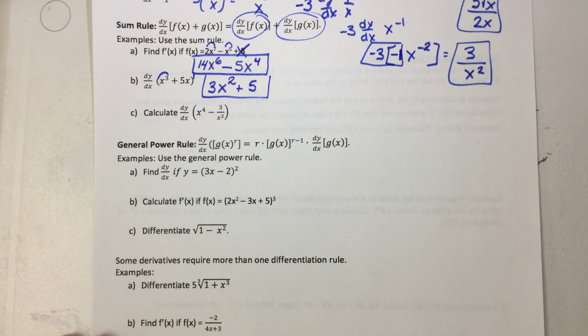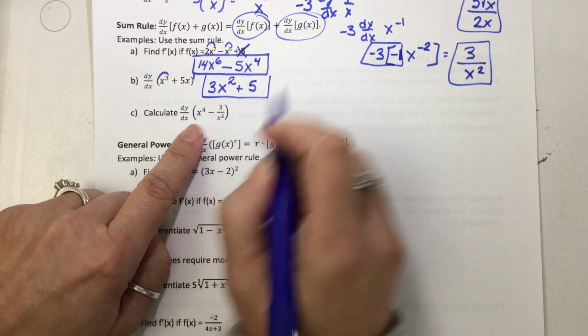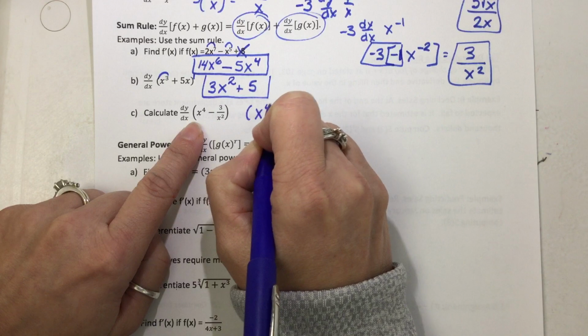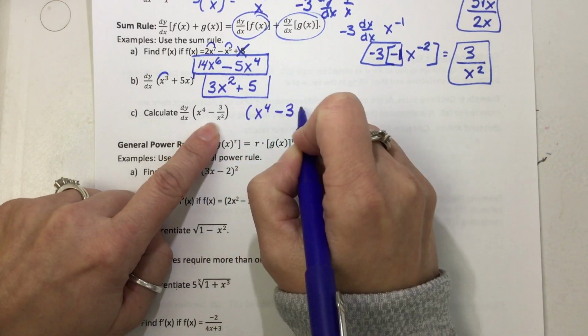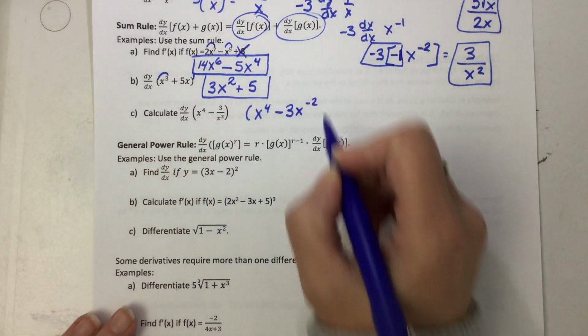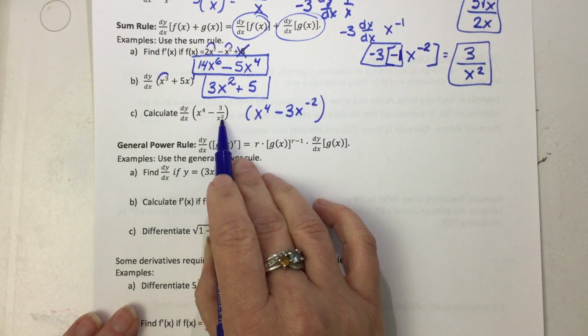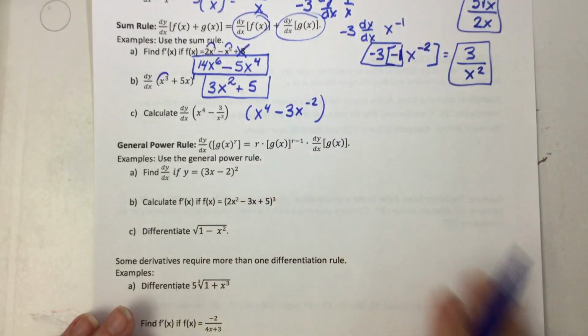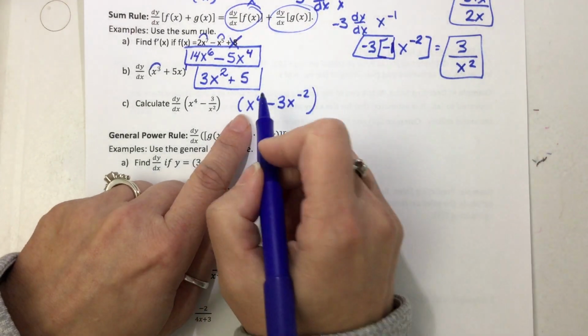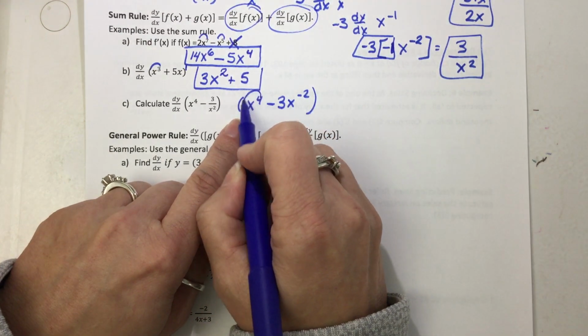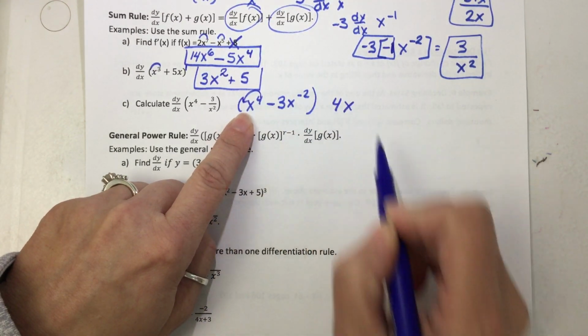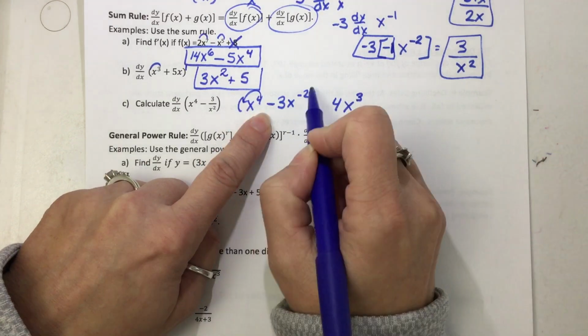The next one, I do want to go ahead and set up because I have my exponent on the bottom. So this is x to the power of 4 minus 3, x to the negative power of 2. This was an x squared on the bottom, so when I bring it up, it's a negative 2. Now you find the derivative of each piece. Bring the 4 out front. Keep the x, reduce the exponent by 1.